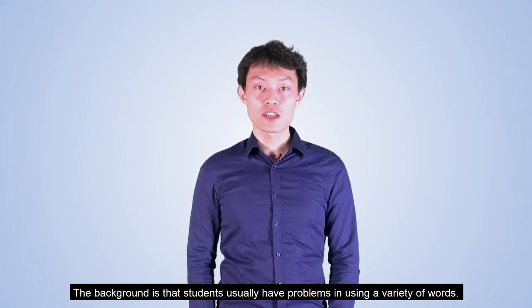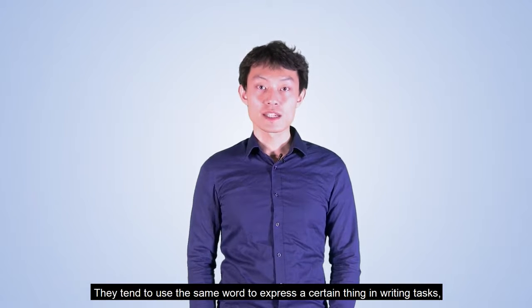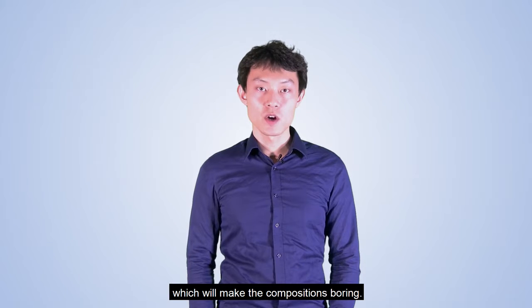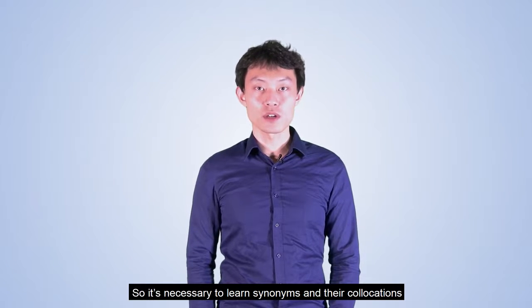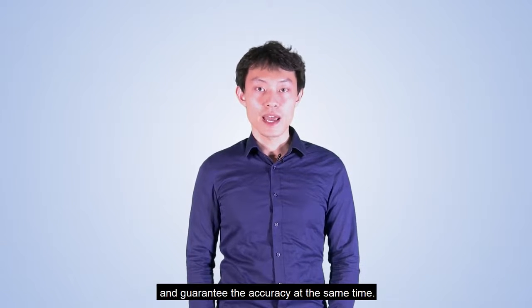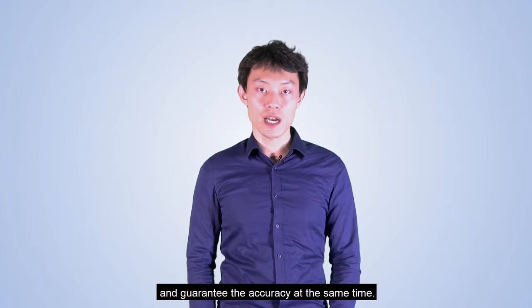The background is that students usually have problems in using a variety of words. They tend to use the same word to express a certain thing in writing tasks, which will make the compositions boring. So it is necessary to learn synonyms and their collocations so that they can use various words to describe something and guarantee the accuracy at the same time.